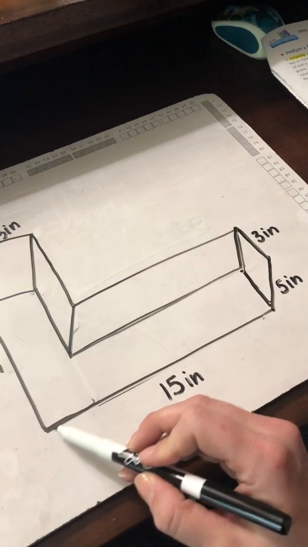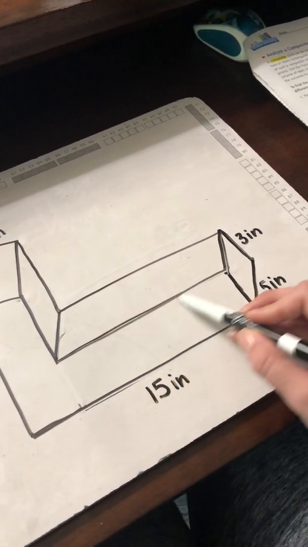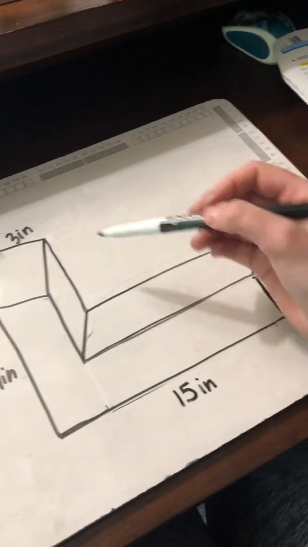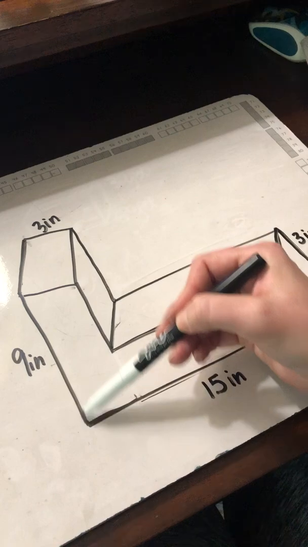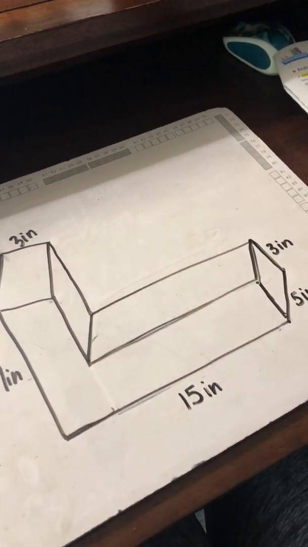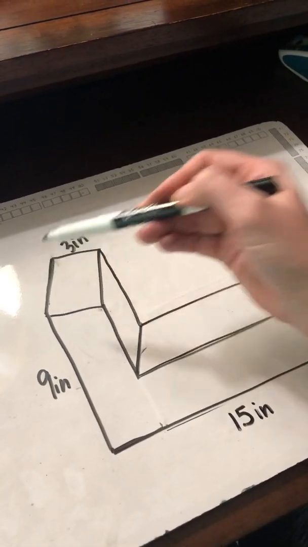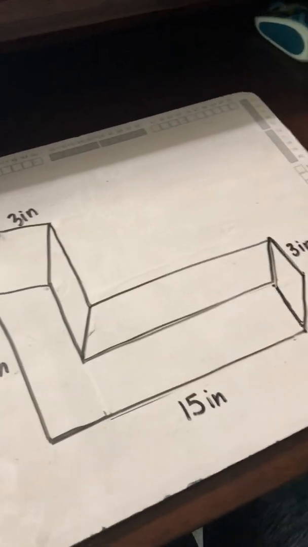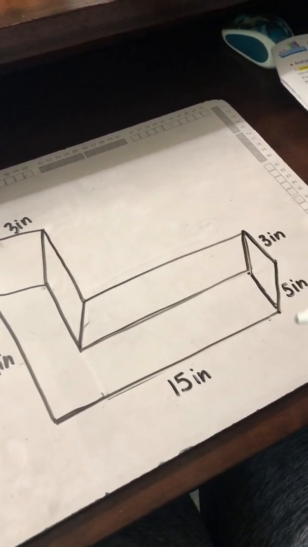I know the total length from here to here is 15, but I don't know what just this little piece is. Same with this little piece right here. I know the total side is 9, but there's no measurement here that helps me out, as well as this top missing length too. So I might have to do some extra work to find the missing sides before I can calculate the volume.